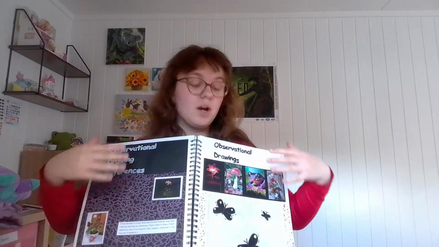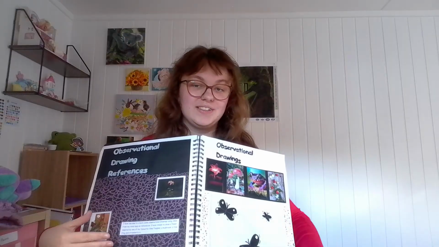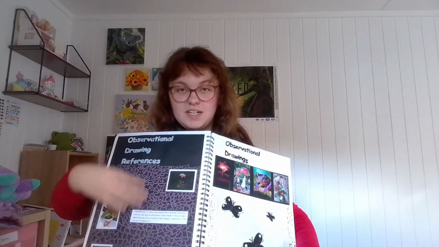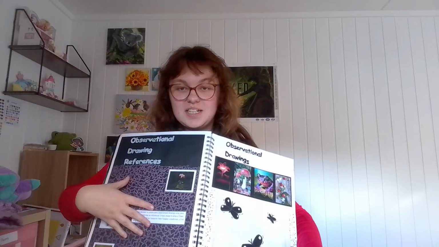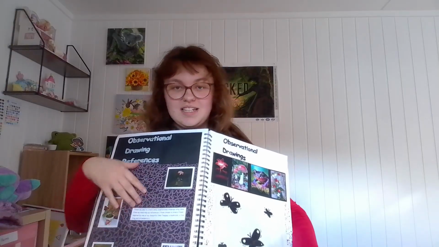So this is actually probably one of my favourite pages out of the whole thing. This went through 3 pens, by the way. I know it's got nothing to do with the thing, but I just need to express how many gel pens I went through just for this little squiggle.